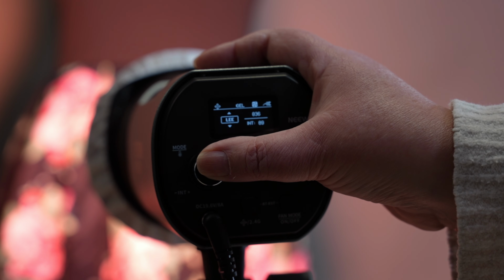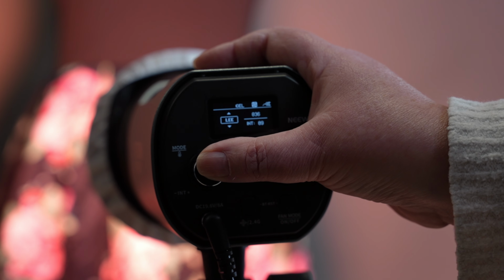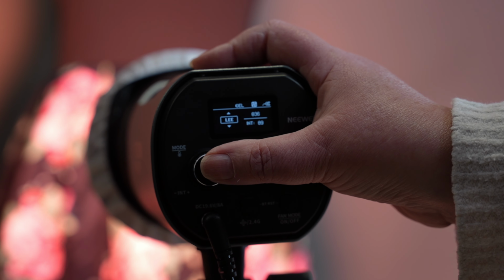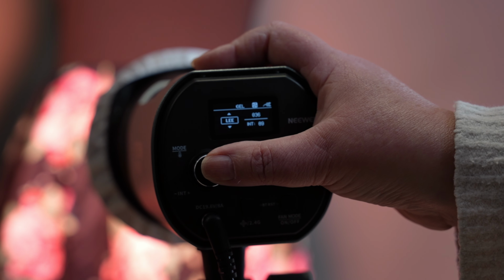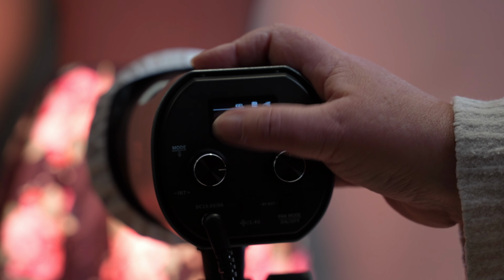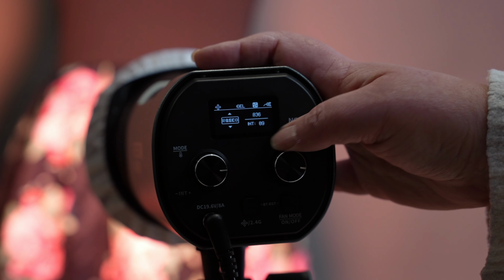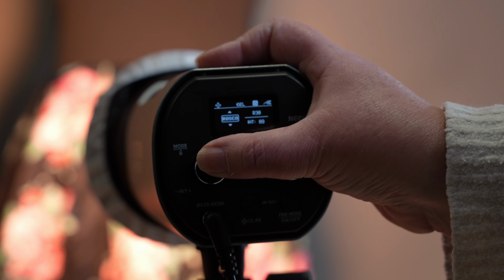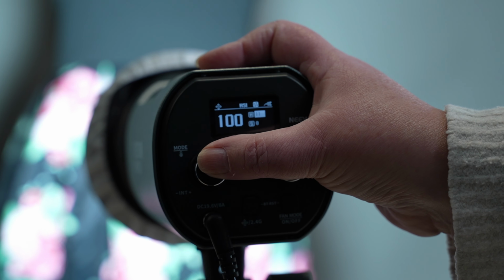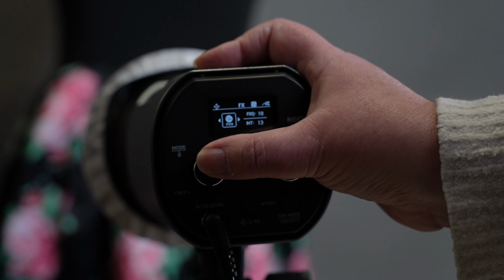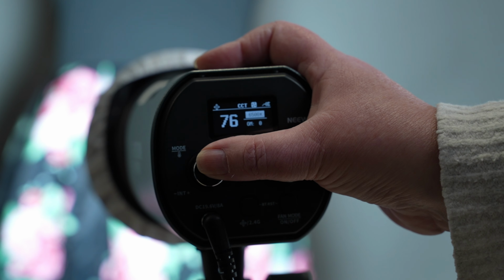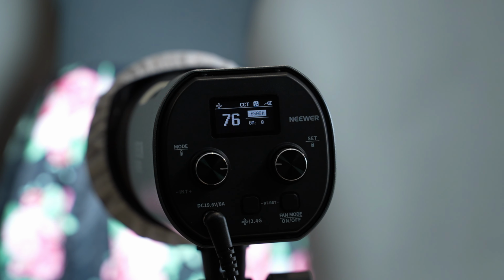The Neewer lights, which I particularly love, whether it's the CB200, 300C, or the MS150, or there's the HS60, there's so many different options. They have built-in colour gels, so you can change the colour of the gel from Lee to Roscoe and all the rest of it. And then, of course, you've just got your standard CCT. So you can adjust the light from warm or cool.